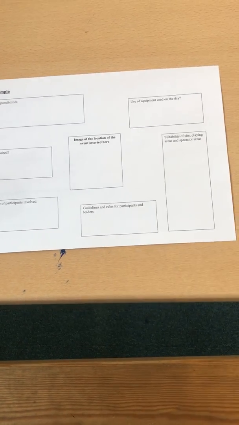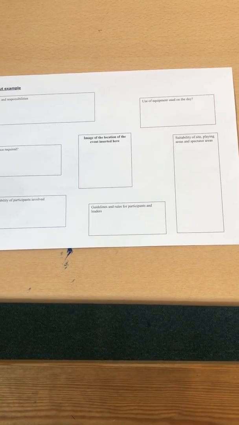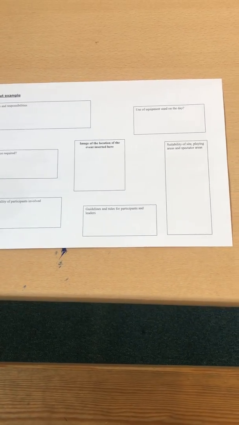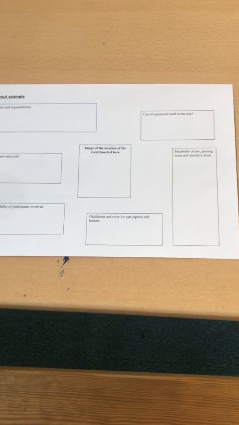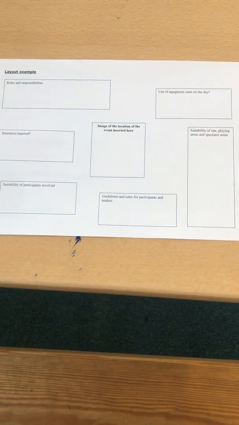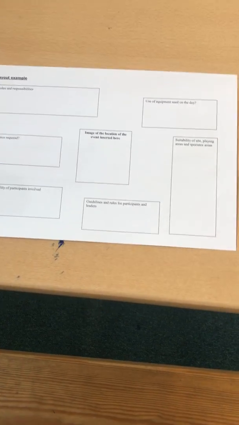Assessing risk, assignment 3, part 2. This is where you have to produce a plan for a one-day competition sport. So based on one of the risk assessments that you've done, that's based at SGS College, you're going to select that one and carry out the following.